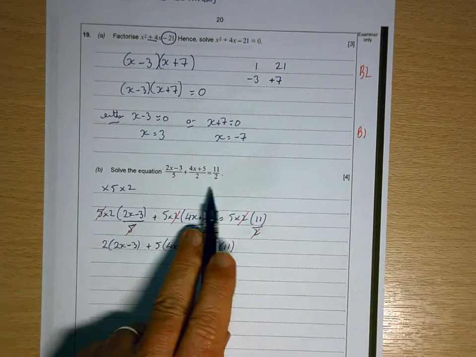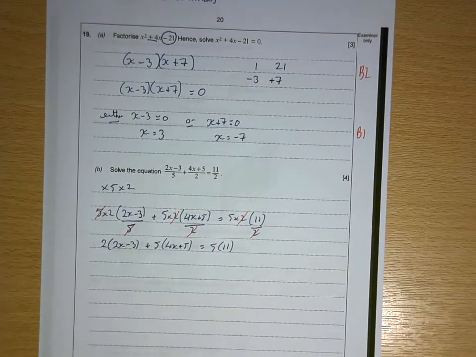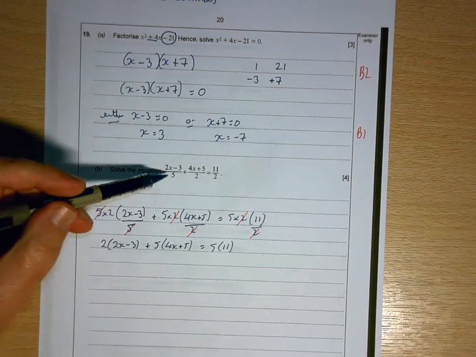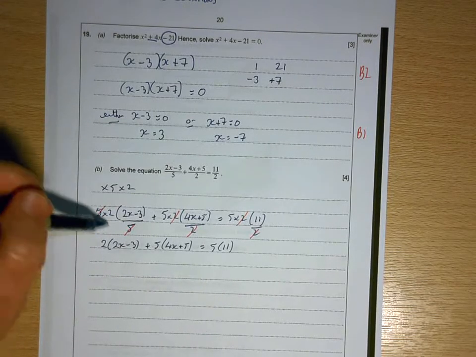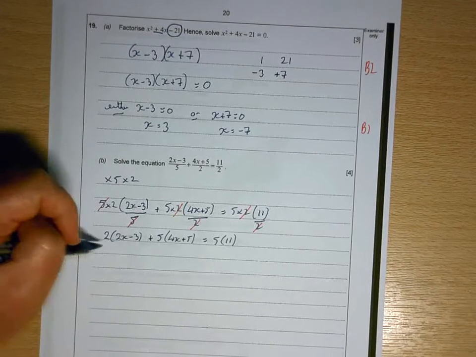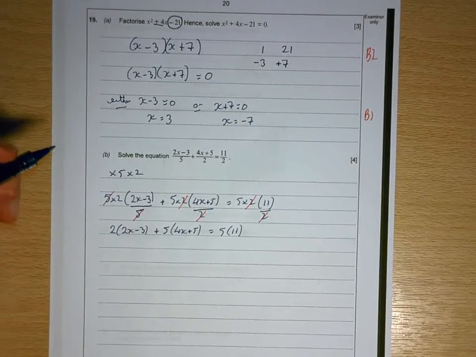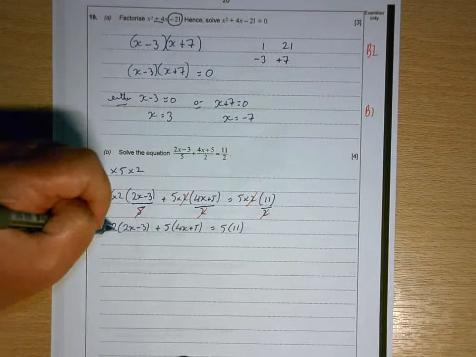So the whole purpose was to get rid of those fraction terms. So by timesing by all the numbers that are underneath it, it cancels them out. Now we're into a sort of more straightforward grade C equation.